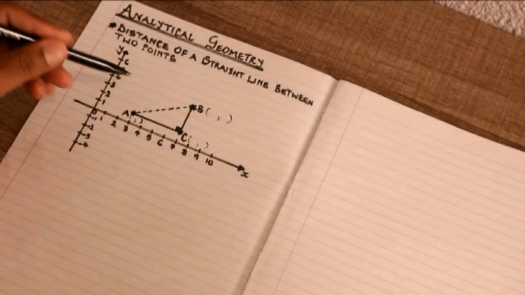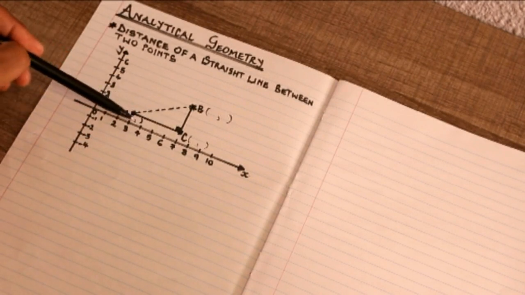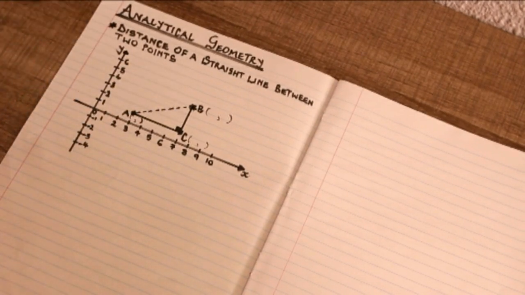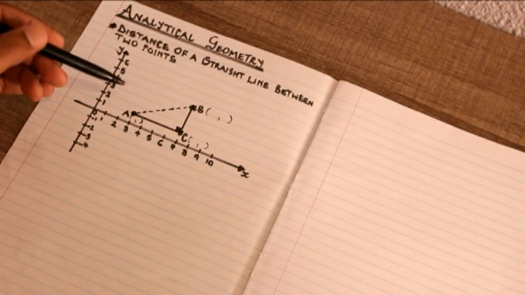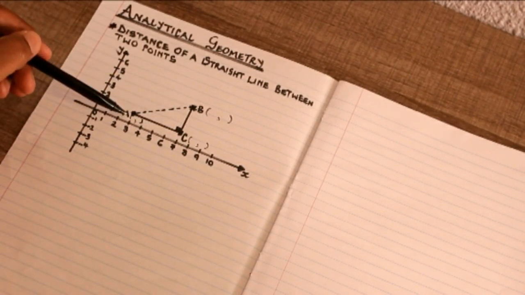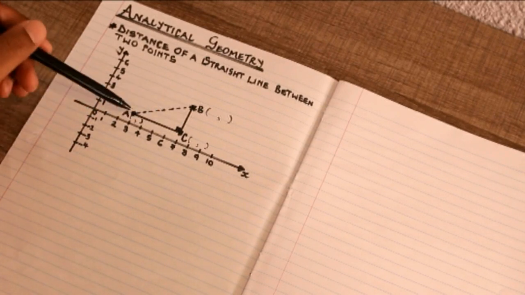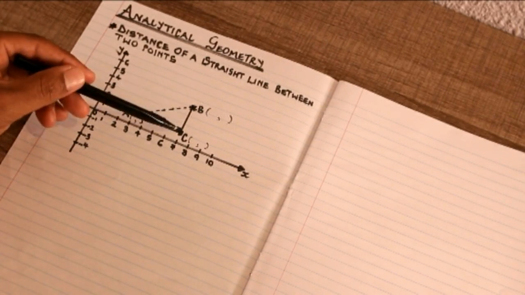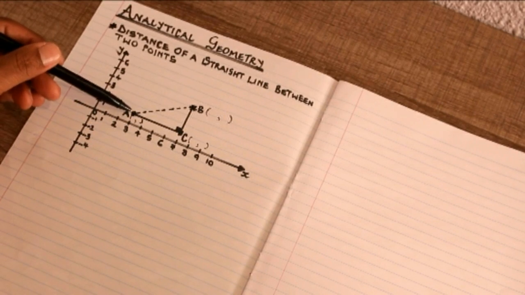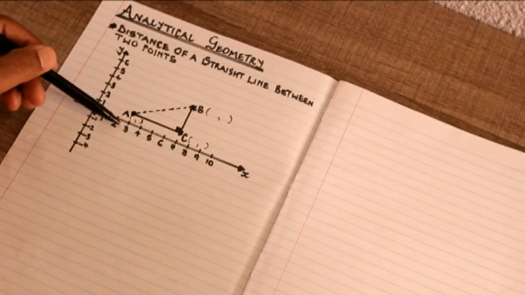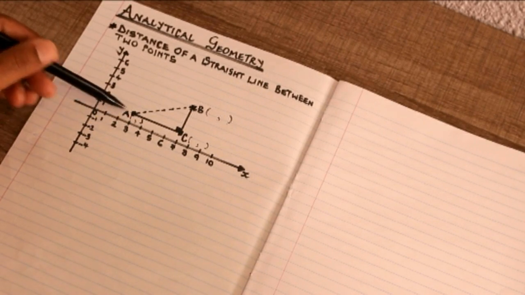Okay, I want us to look at now the right angle triangle on a Cartesian plane so that we understand the distance formula correctly. Now if you look at a right angle, the triangle has got the coordinates A, B and C. Let us identify these coordinates. The first one, point A, your x is 3, your y is 1.